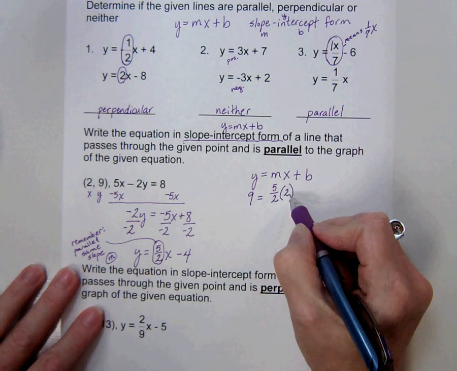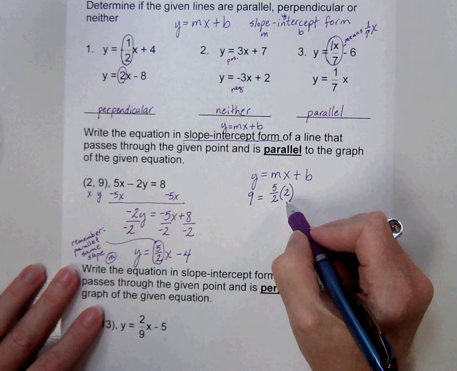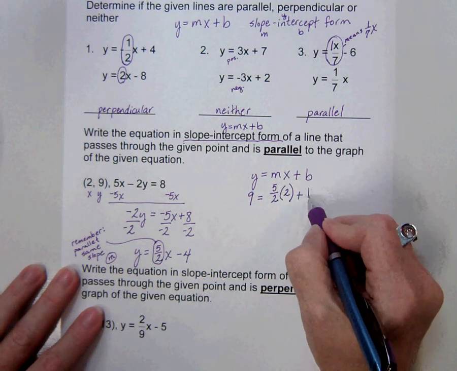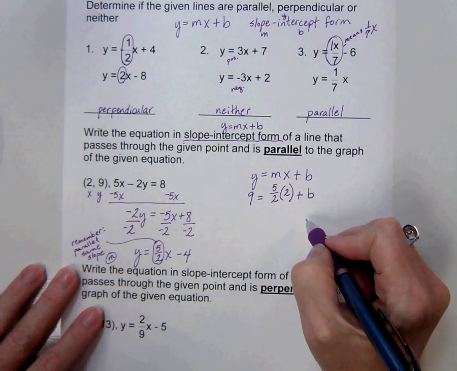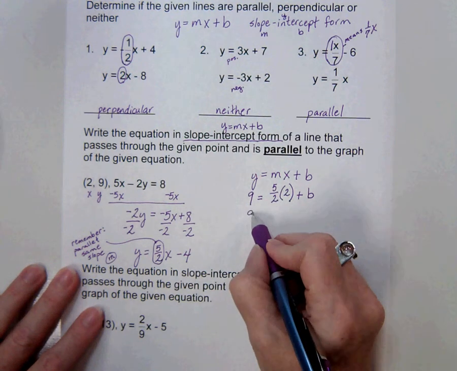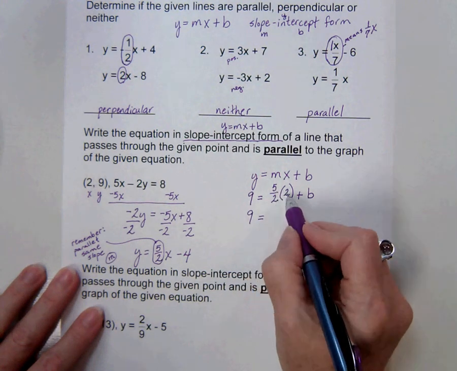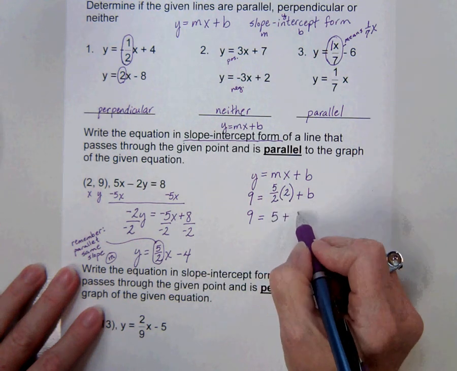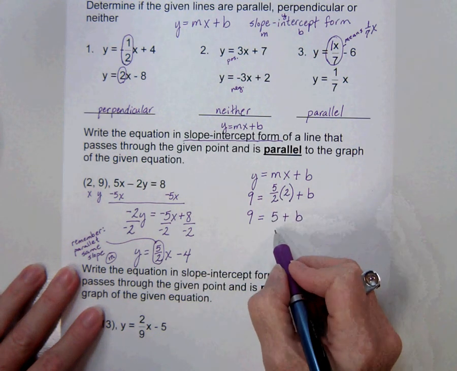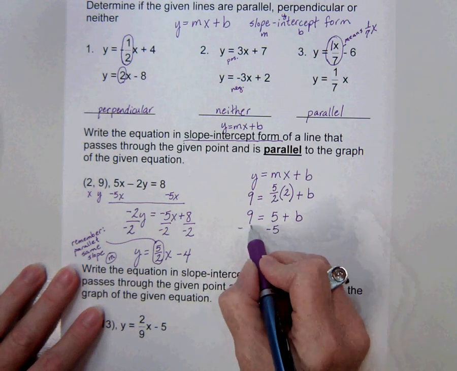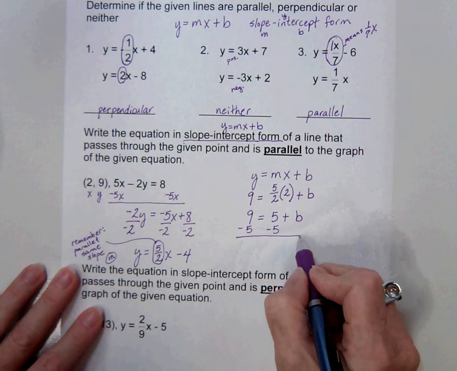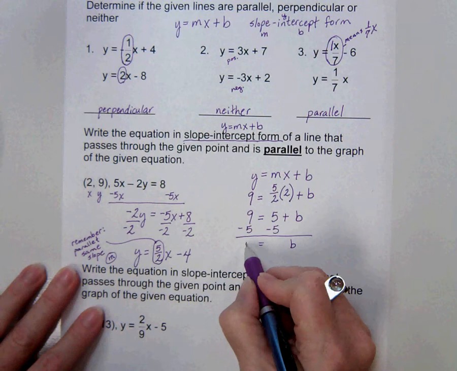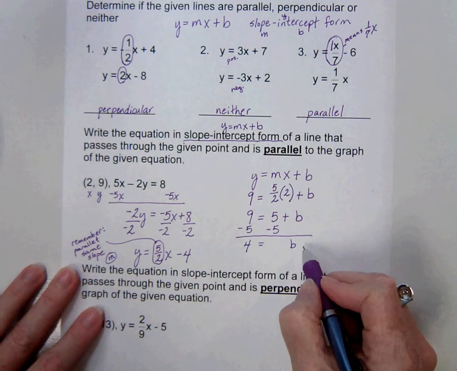Since mx means multiply, I'm going to put it in parentheses. But we don't know what the b is, so we're going to leave that a variable. When you multiply 5/2 times 2, you can put this in the calculator if you want. That gives you 5. And then when you want to solve for b, you want to subtract 5 on both sides. So b would equal 4. So now you have your m and your b.